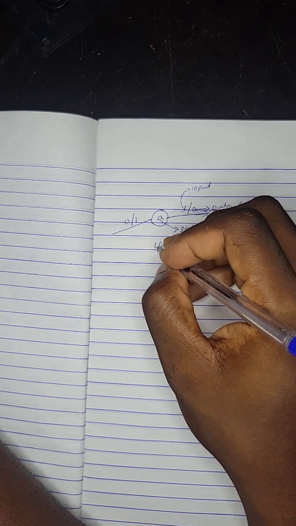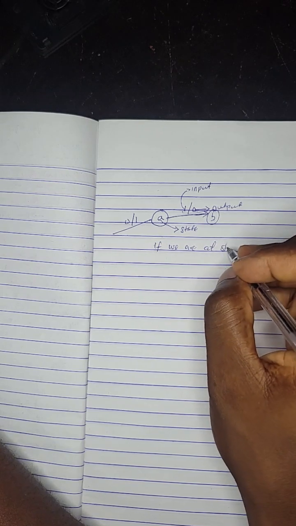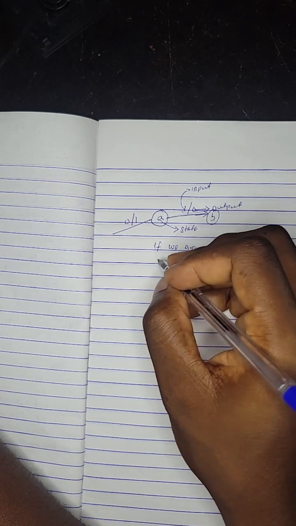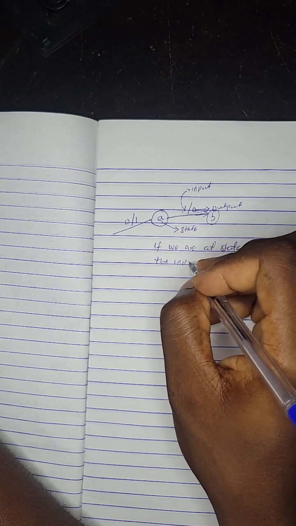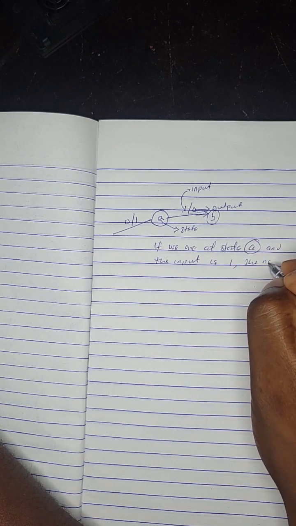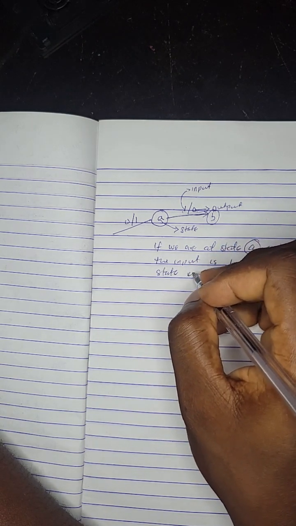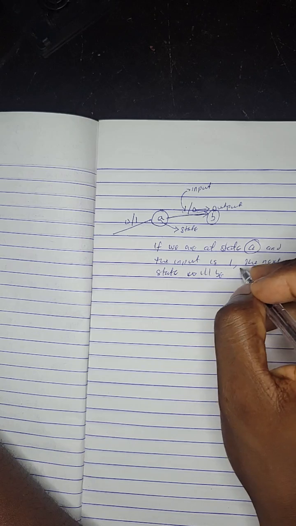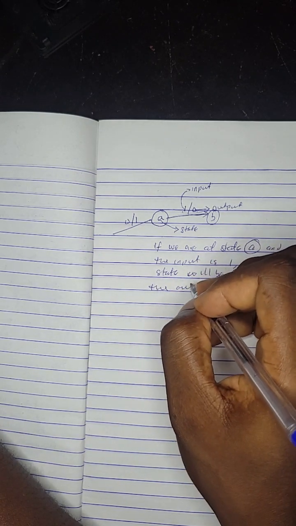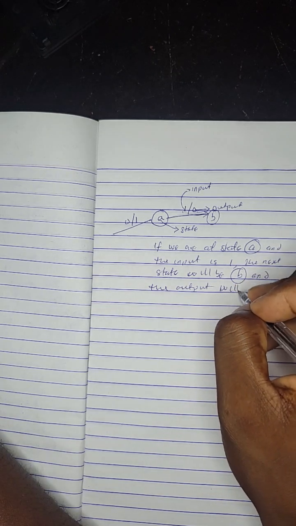So if we are at state A and the input is 1, the next state will be B and the output will be 0.